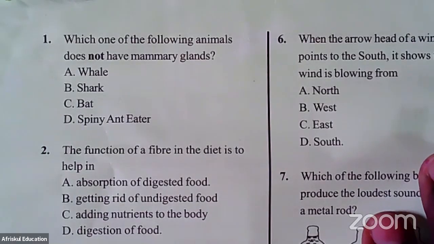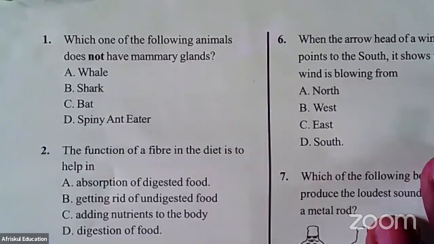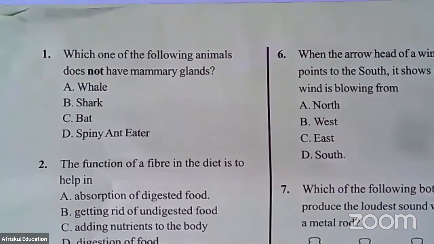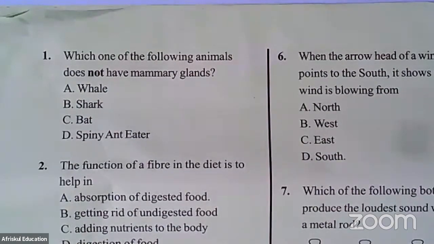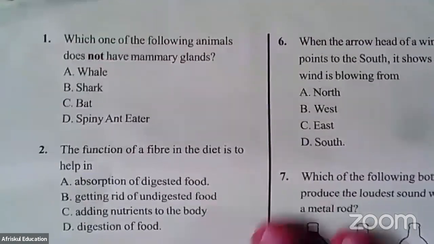Which animals have mammary glands? Mammals. What do you classify a whale? A whale is a sea mammal. What about a bat? Flying mammal. A spiny anteater? An egg-laying mammal. Triumph, which is the other egg-laying mammal? Duck-billed platypus. Wow, that's nice.